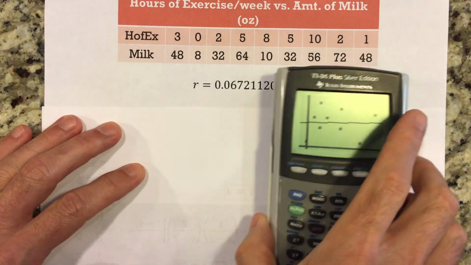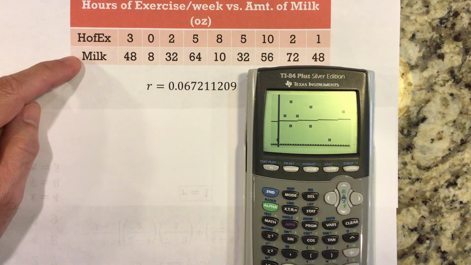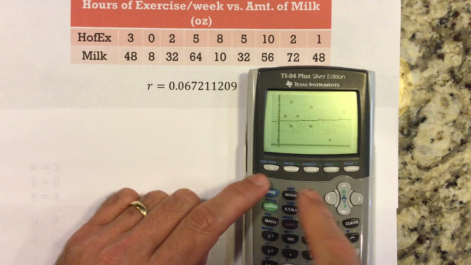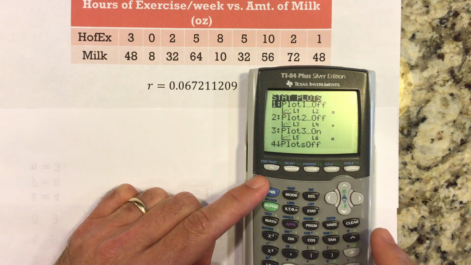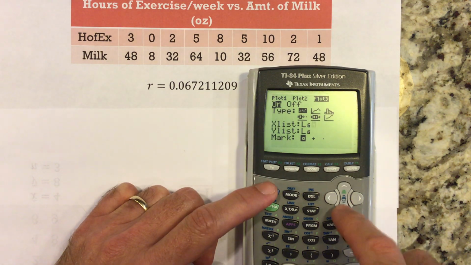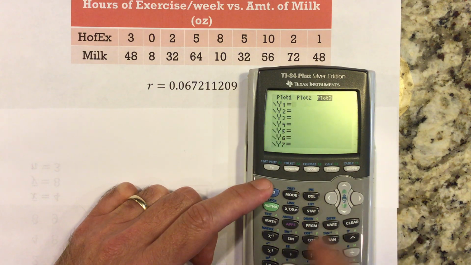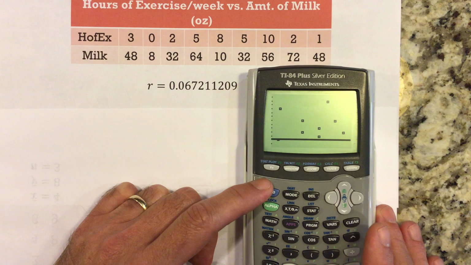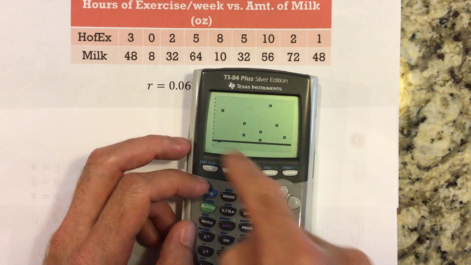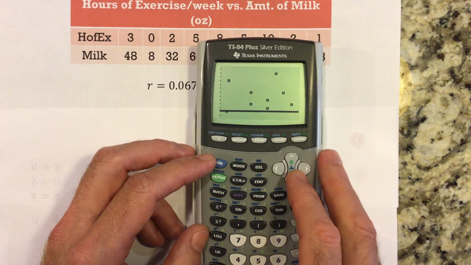Now, let's say we switch it around. Maybe it's milk that's explanatory and exercise that's response. So let's try it again. So now I'm going to switch my x and y. Get rid of that equation. And here it is, switching my x and y. It still looks like a bunch of random points. But okay, let's calculate a linear regression.